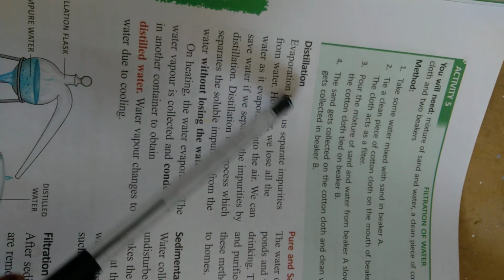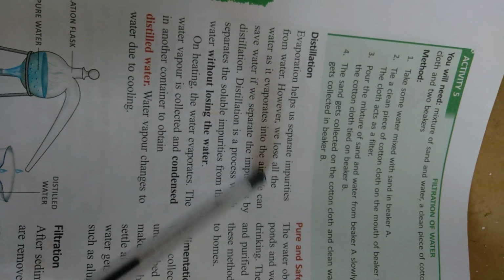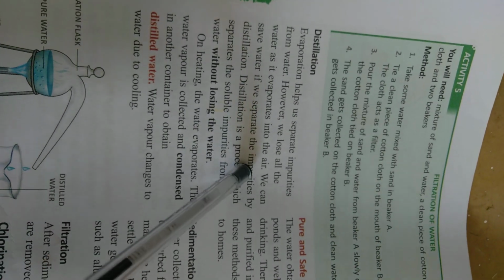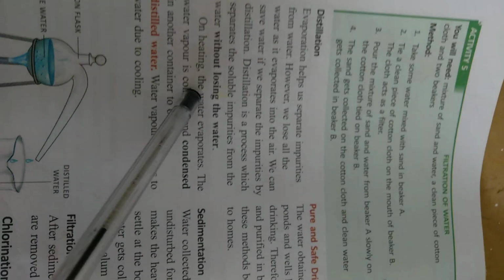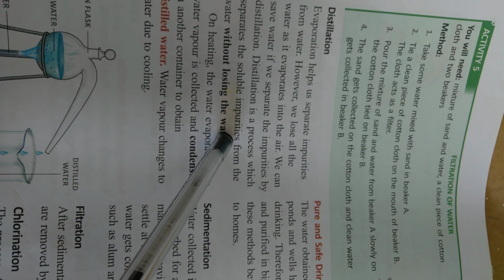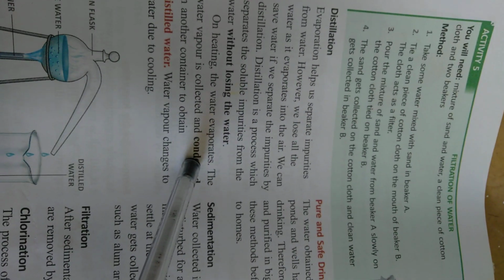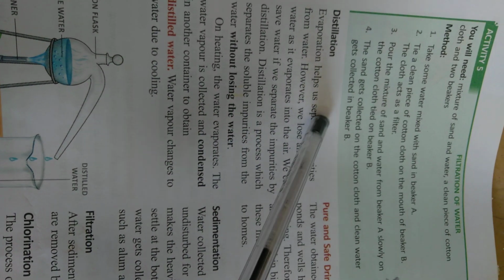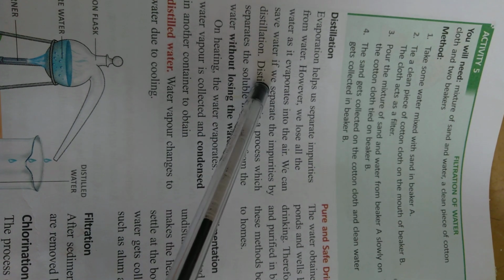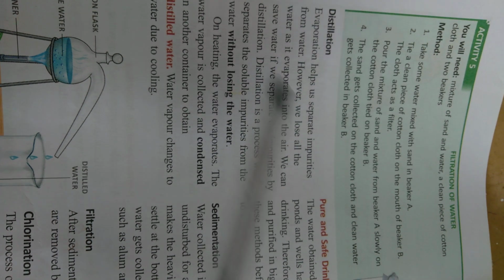Next, distillation. Evaporation helps us separate impurities from water. However, we lose all the water as it evaporates into the air. We can save water if we separate the impurities by distillation. Distillation is the process which separates the soluble impurities from the water without losing the water. Evaporation is nothing but heating. By doing the evaporation, the impurities are separated from the water, but the water is lost as it evaporates in the air.